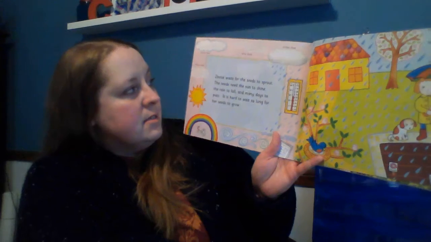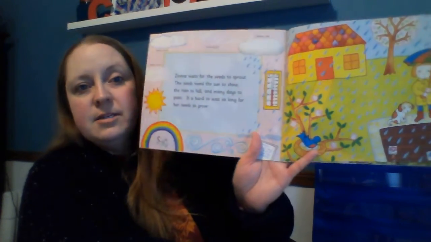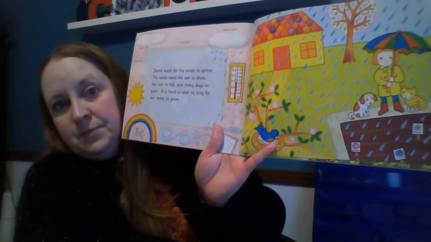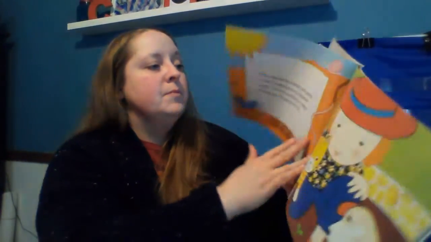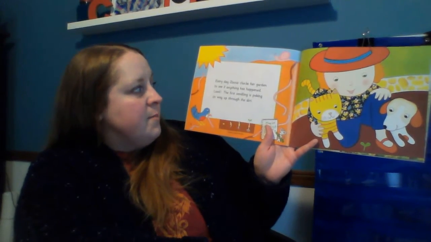Zinnia waits for the seeds to sprout. The seeds need the sun to shine, the rain to fall, and many days to pass. It is hard to wait so long for her seeds to grow. Every day, Zinnia checks her garden to see if anything has happened.